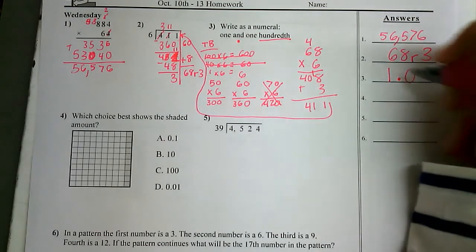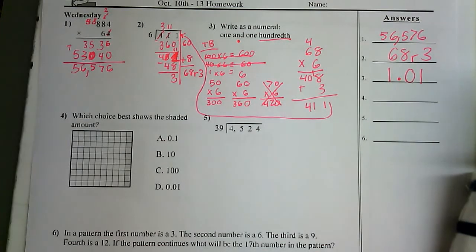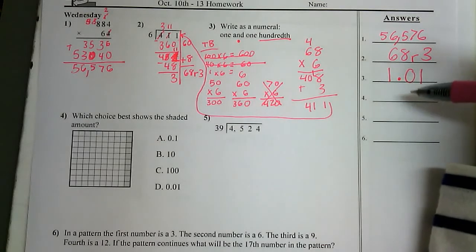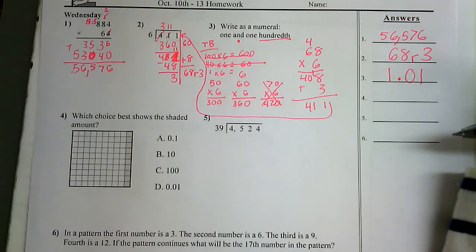We don't have any tenths. And we have 1/100th. If you put your 1 right after the decimal, you wrote the number 1/10. We needed 1/100th.